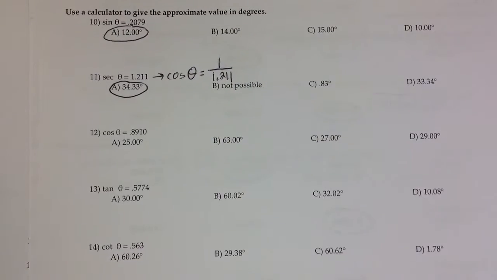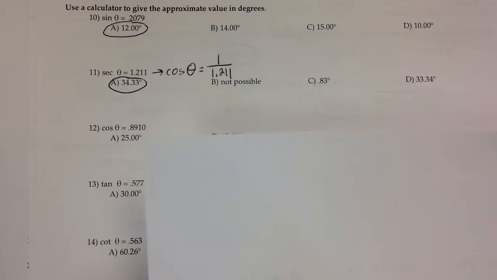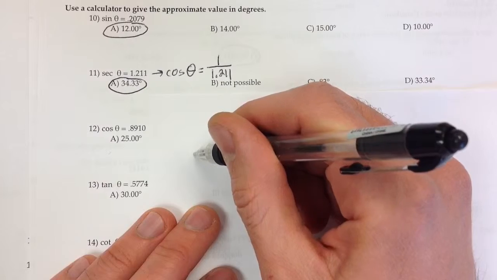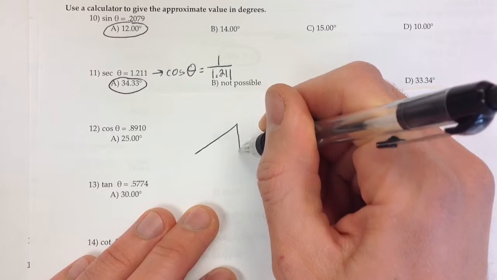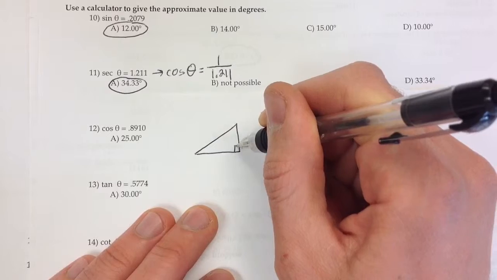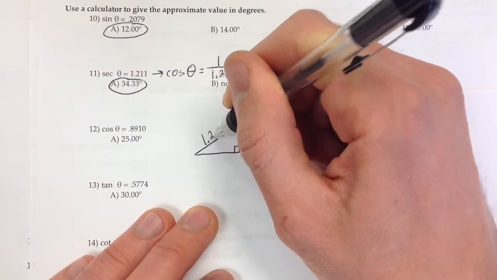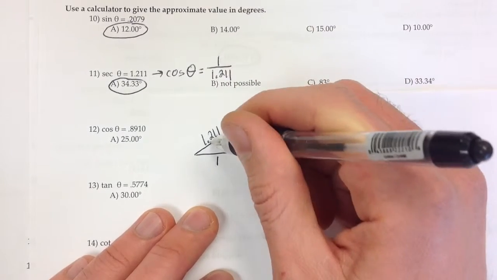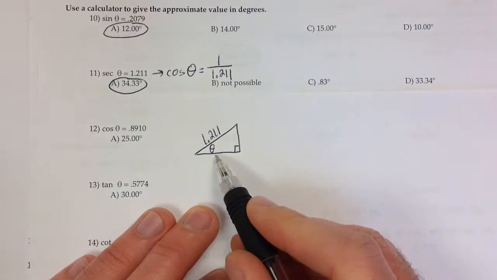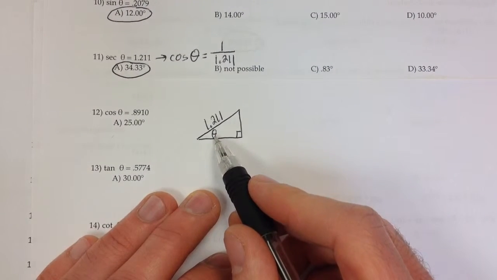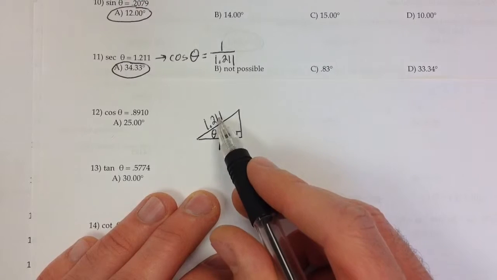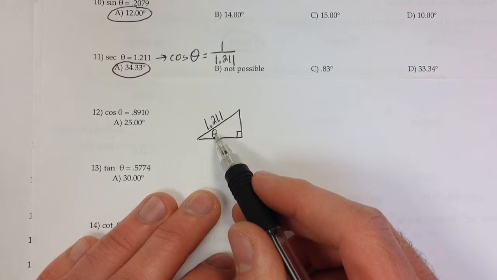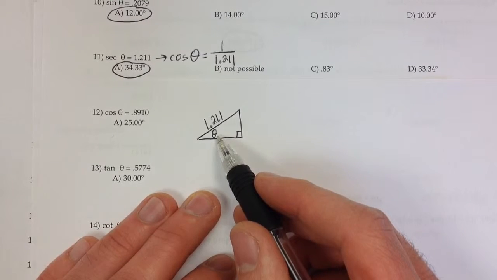So we're told that the secant of some angle is 1.211. What that means is in a right triangle, I'm not going to draw it to scale, the hypotenuse is 1.211 times the adjacent side. And we are trying to figure out what this angle is. We could use a ruler, measure these out, and then use a protractor. However, that's old school and not as precise. So we're going to use our calculator.